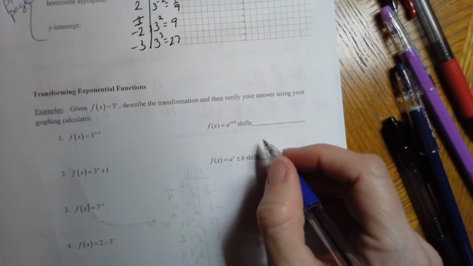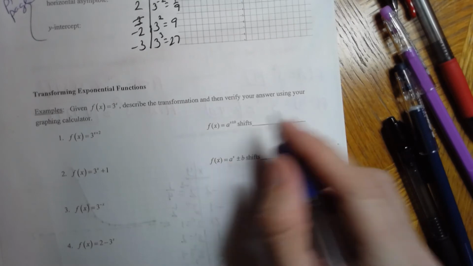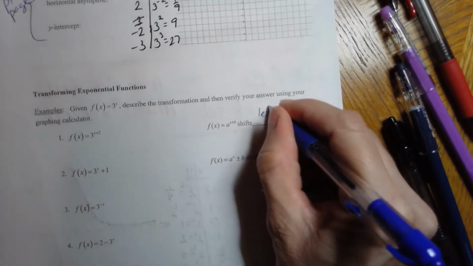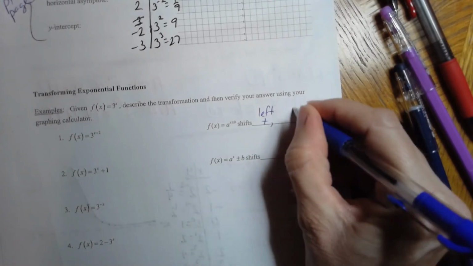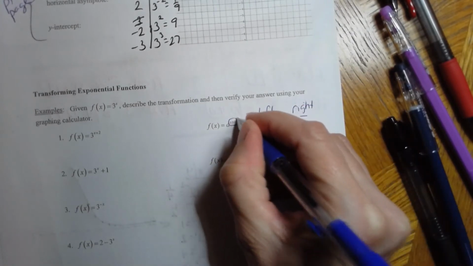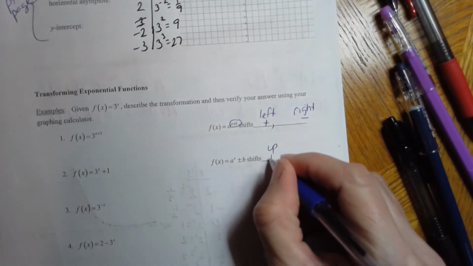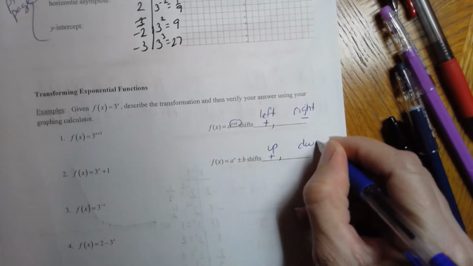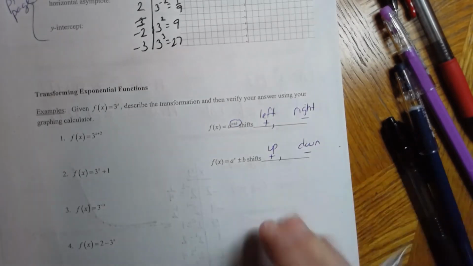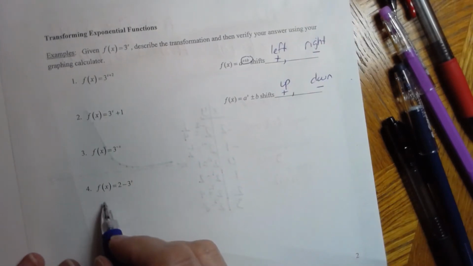So let's go ahead and say what's happening with the plus and the minus. When you're with the x, that's like with parentheses, so it's opposite of what you think. So you're going to go left if there's a plus sign, and you're going to go to the right if it's a minus sign. But again, it has to be with the x. When it's not with the x, that's going to shift it up if it's positive, and down if it is negative. So let's see if we can understand what's happening to number 4.